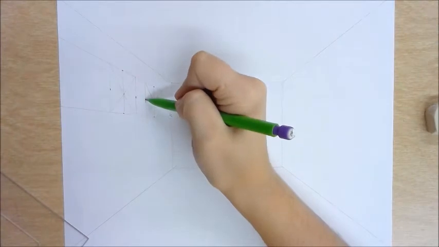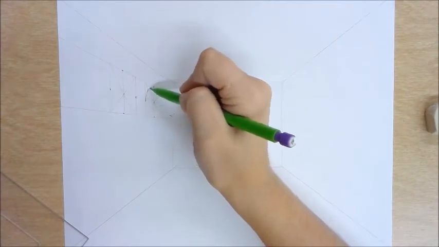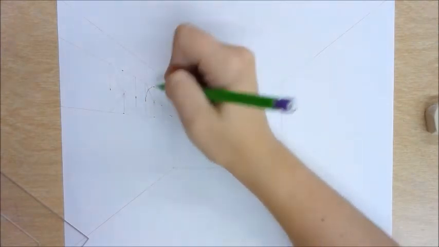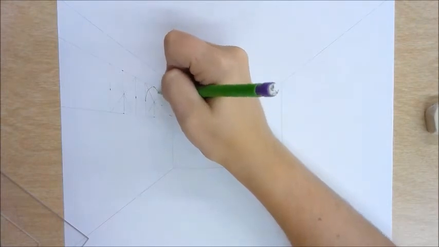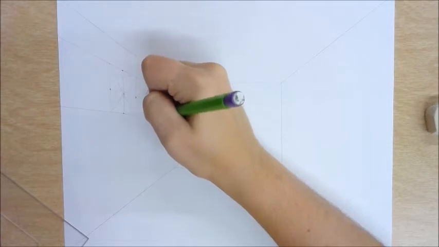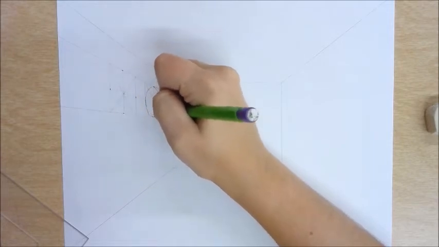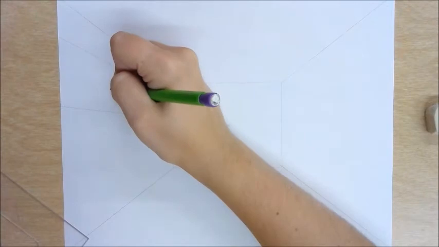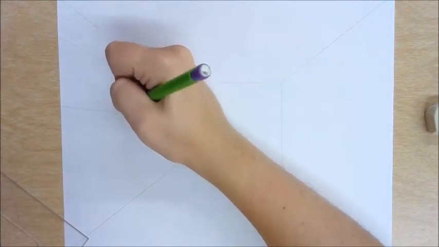So I'm going to create a nice curve, touch the top, bend down, create a curve. So I'm creating that curve and making sure I touch all four of those dots that I made.